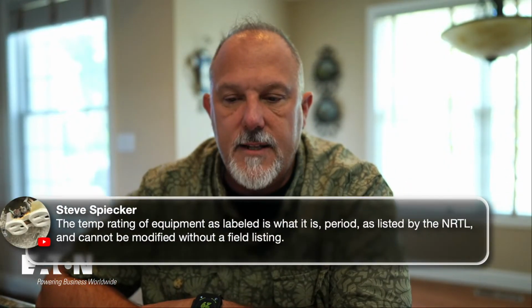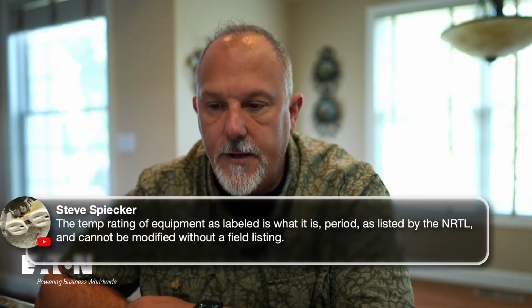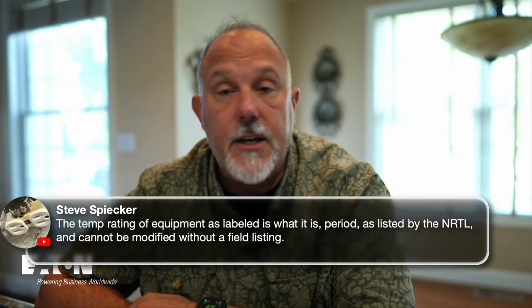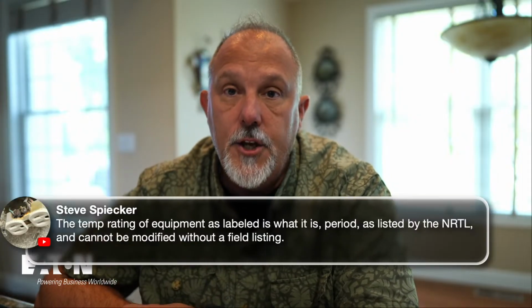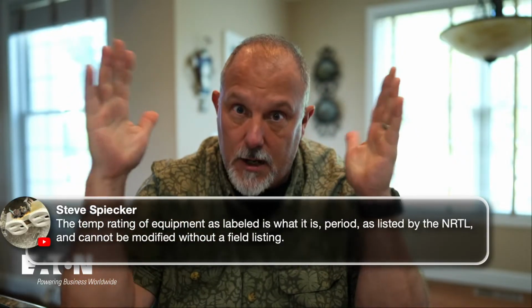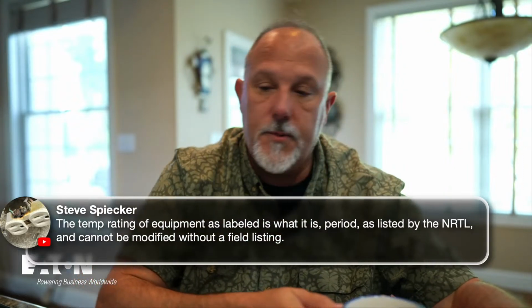Steve is saying the temperature rating of equipment as labeled is what it is, period. As listed by the NRTL, yes, and it cannot be modified without a field listing. You're absolutely right. It is what it is. You can't take a 90 degree C lug, stick it in and say it's 90. No, you can't do that. I agree with you 100%.